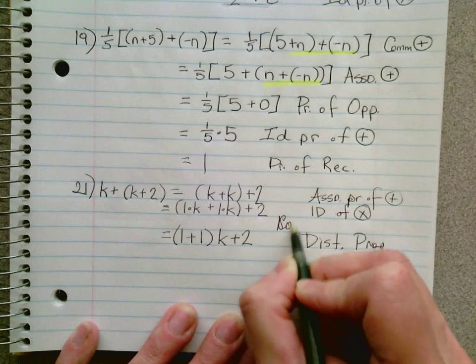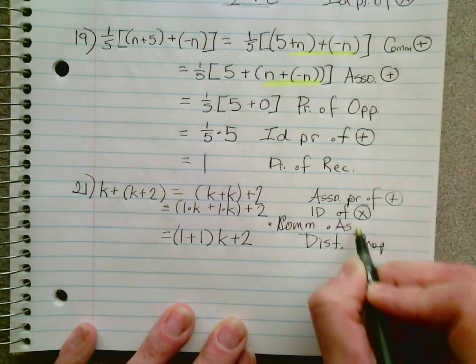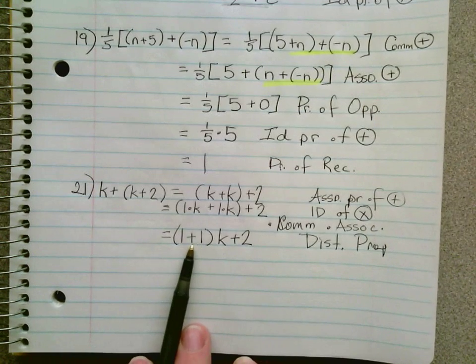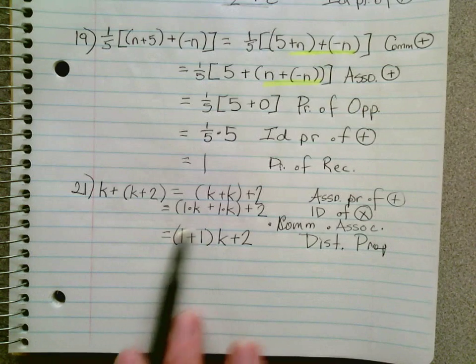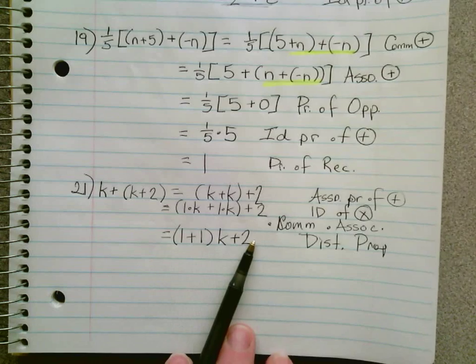I commuted them outside and associated them together, but the result is that they are now to be distributed over the k plus 2.